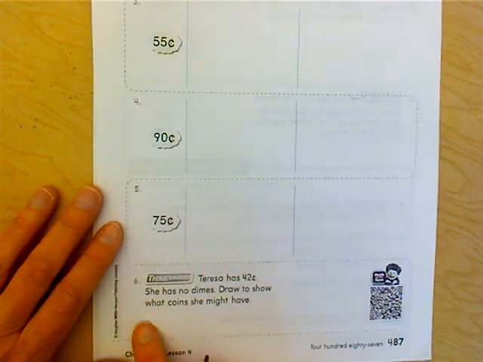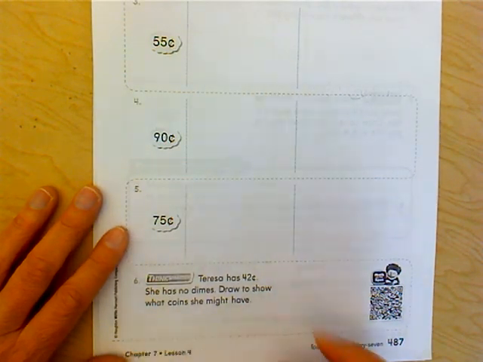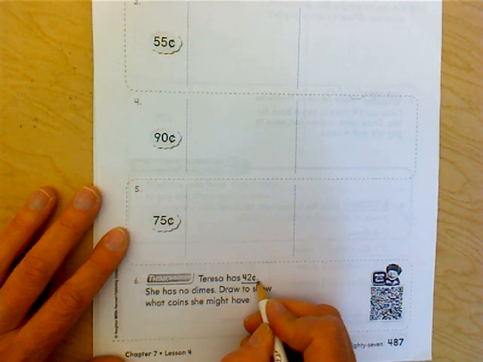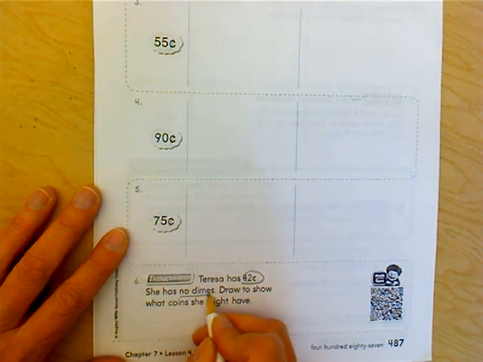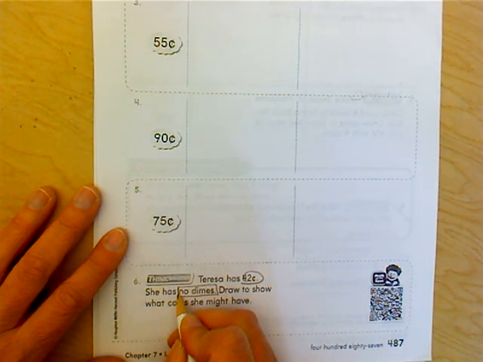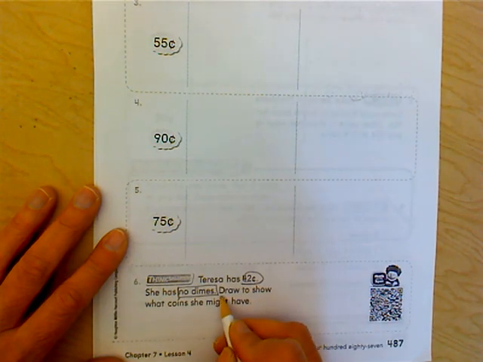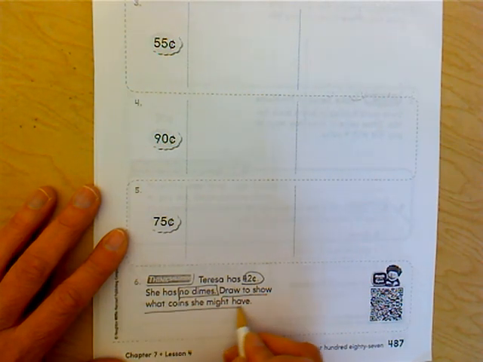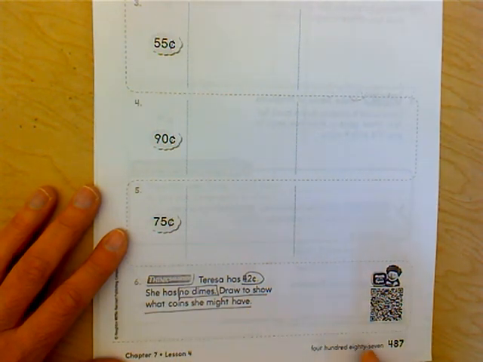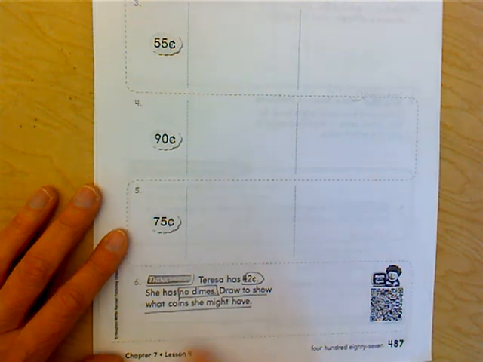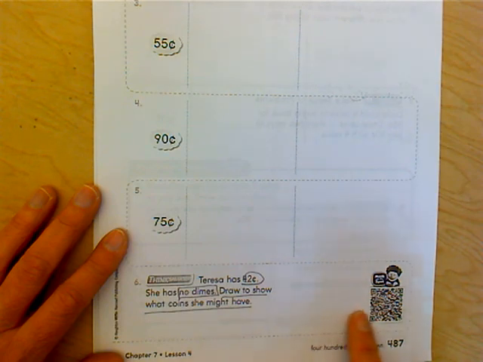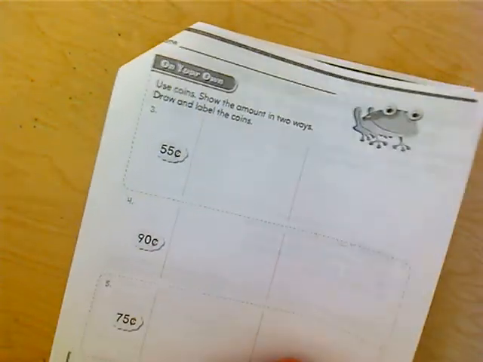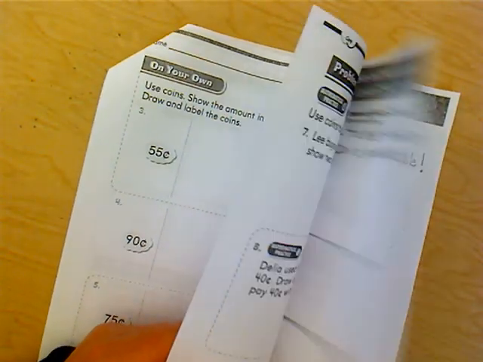Then you have problem number 6. Tessa has 42 cents. She has no dimes, so you can't use any dimes on this one, and you're going to have to show what coins she might have used. Remember, just like before, you're using the least number of coins, and I would probably draw my coins down here so that you have enough space to be able to do that. All right, let's go ahead and go to the next page.